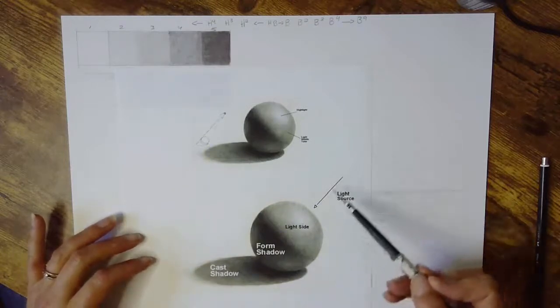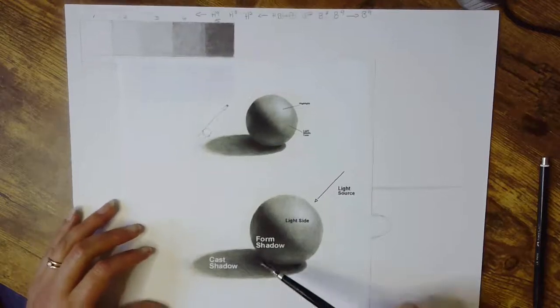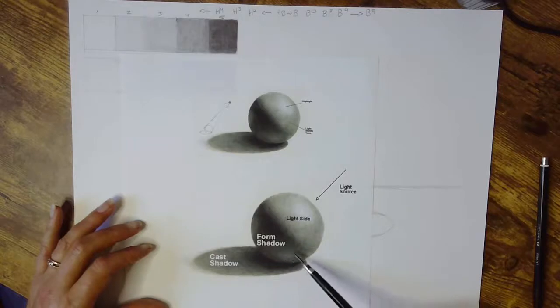So if the light's coming in from here, it's hitting the ground, and then it's bouncing. Sometimes there's a reflective surface, and so it catches the light over here, and it bounces and hits over here to get a reflective light source. But notice that highlight is not so highlighted. It's a darker midtone, just like here. This is the highlight. This is lighter, but it's only much lighter because everything else is dark around it.